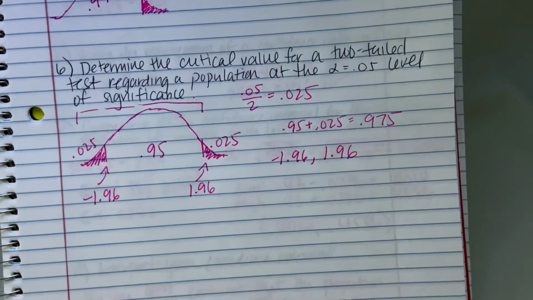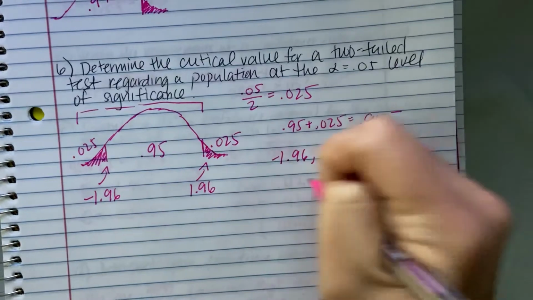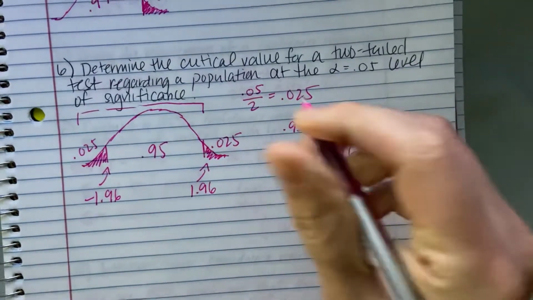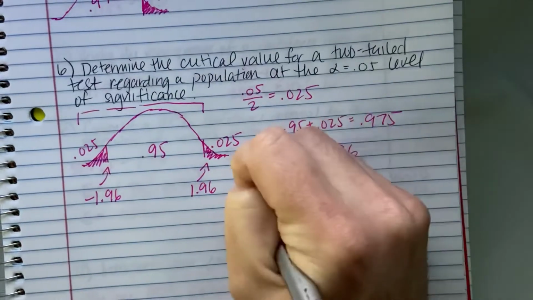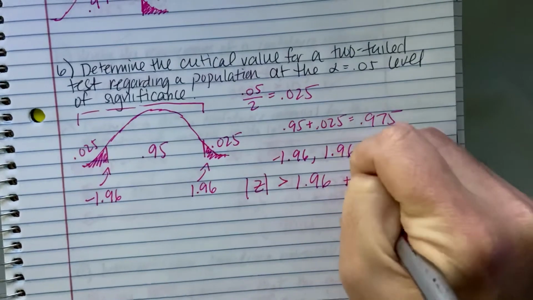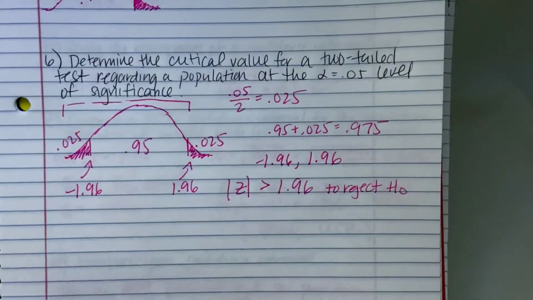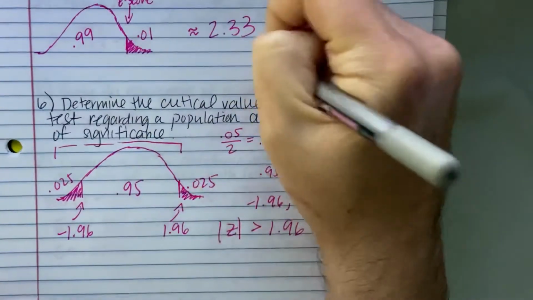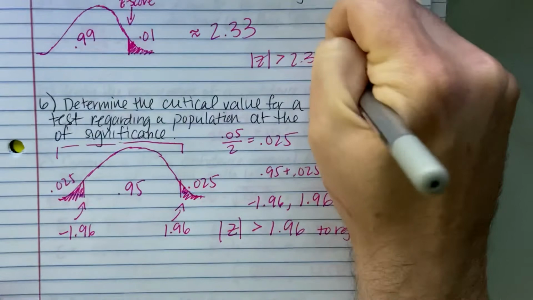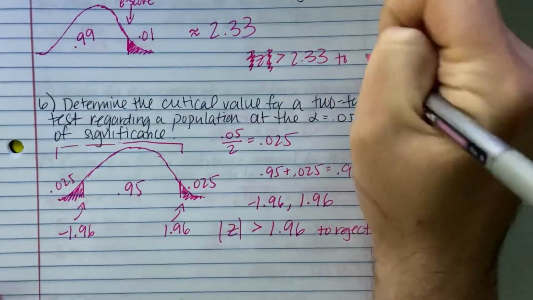Generally speaking, if you're comparing z-scores, the absolute value of both of these, because they take negatives and make positives, is just positive 1.96. So if you get a value, then your z-score, the absolute value of it, needs to be bigger than 1.96 to reject the null hypothesis. Just like up there, we had that your value for z needs to be bigger than 2.33 to reject. But when it's just a right-tailed test, it's not absolute value.